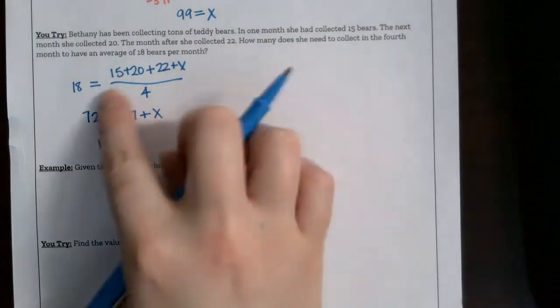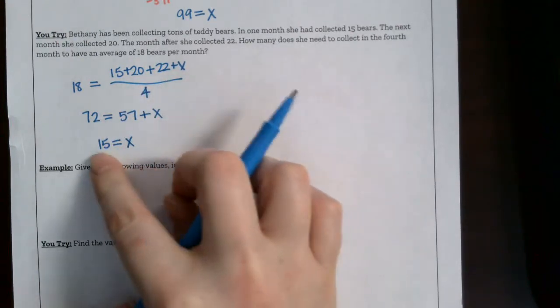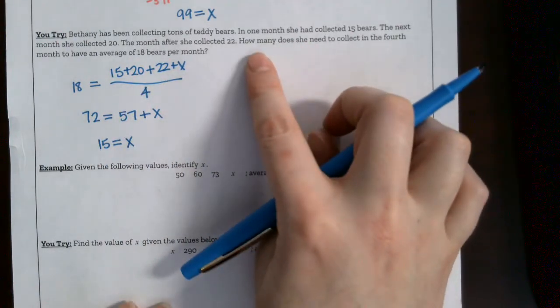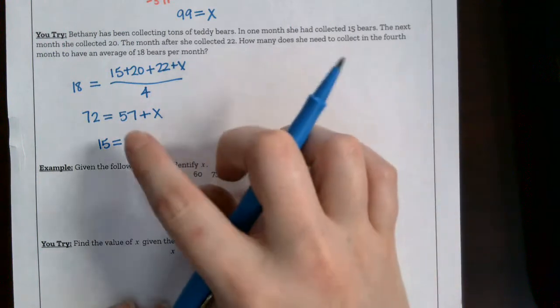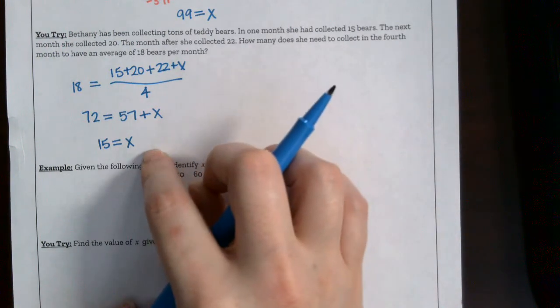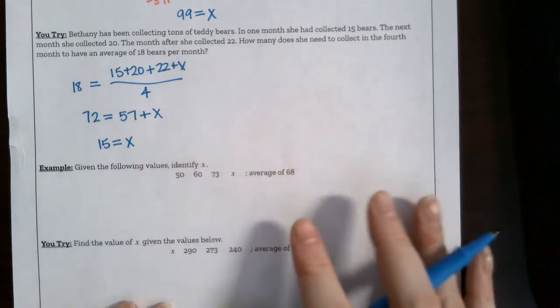All right, so here I have it set up, and then I simplify, and I get 15. So she needs to collect 15 teddy bears in the last month to have an average of 18.